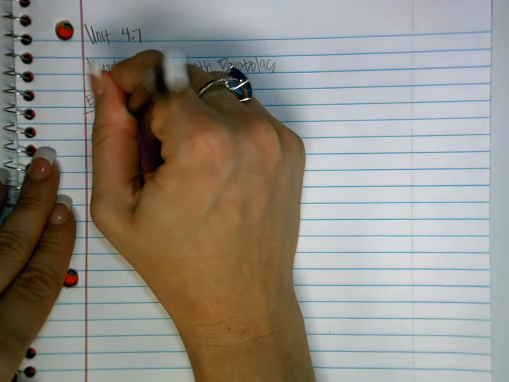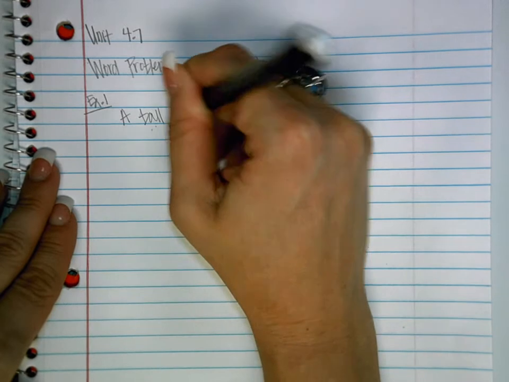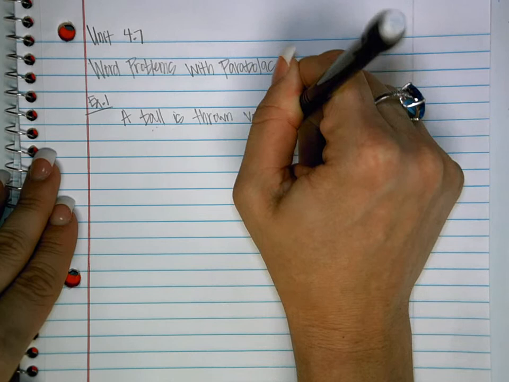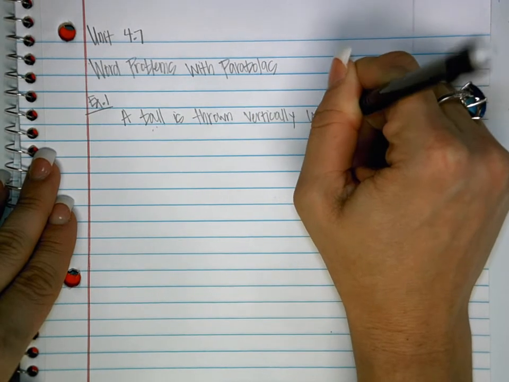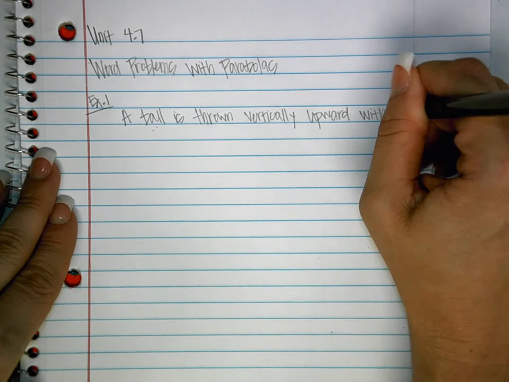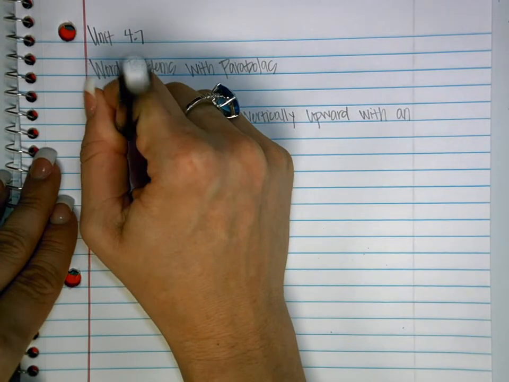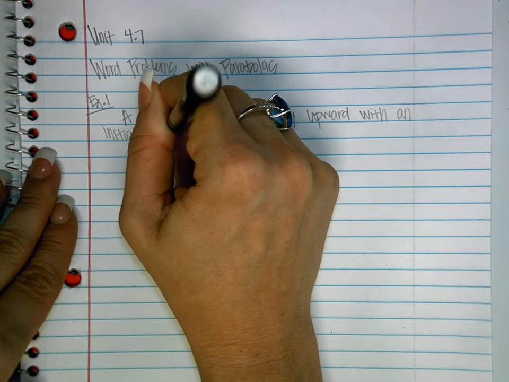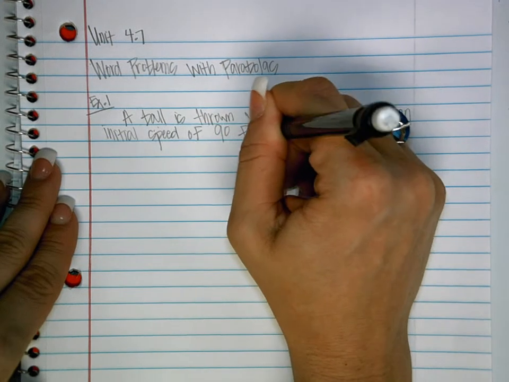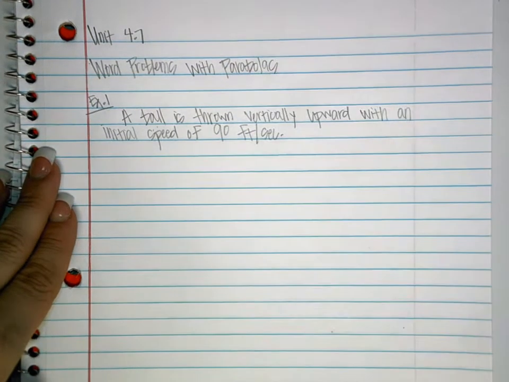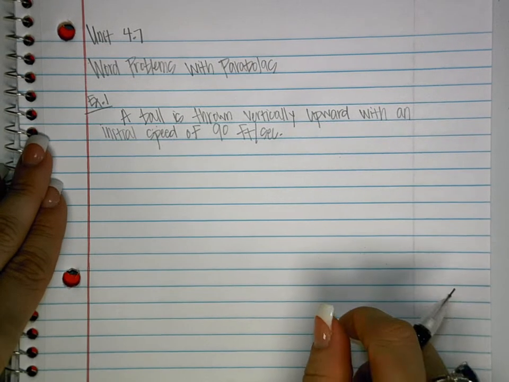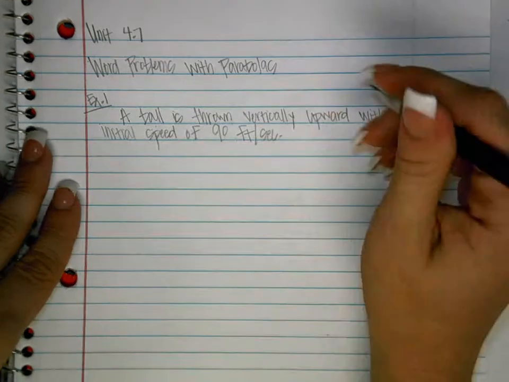To start with, if I tell you a ball is thrown vertically upward with an initial speed of 90 feet per second. That is really fast. This was possibly thrown from a cannon.